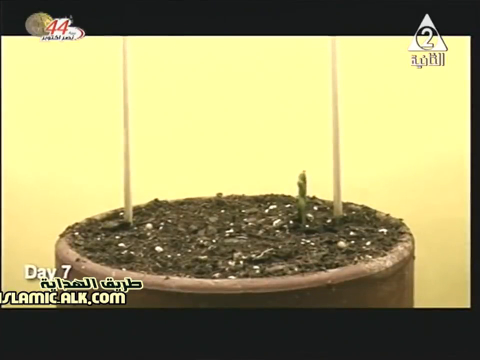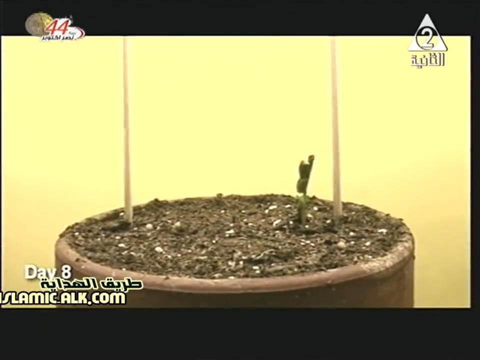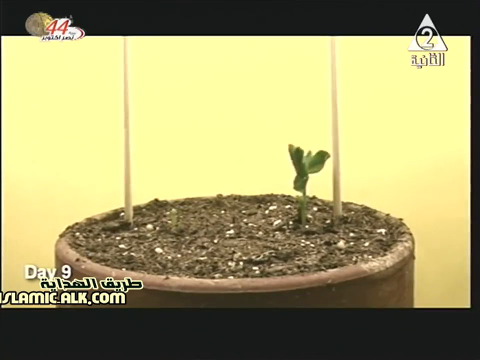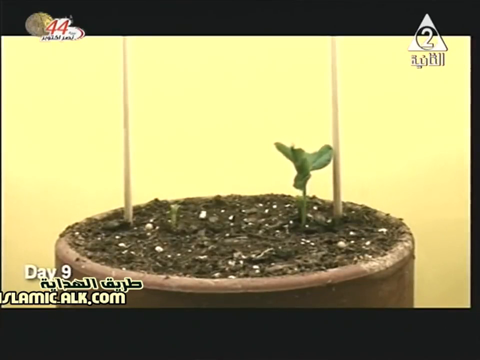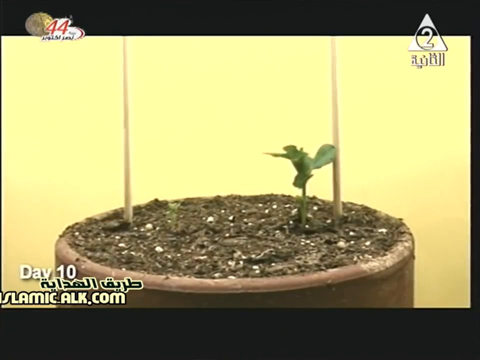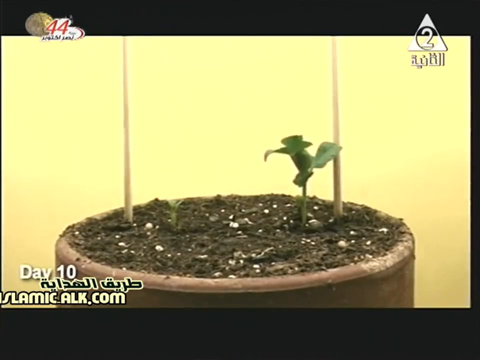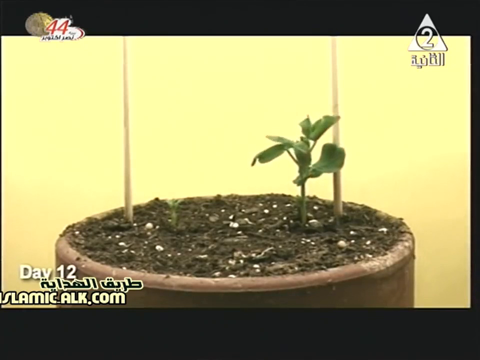This is the mechanism of the tendril of the pea plant. The plant grows, and it's a very weak plant, so it needs a kind of support. Needs what kind of support? Tendril. Did you observe it? It's very thin, searching for the support.